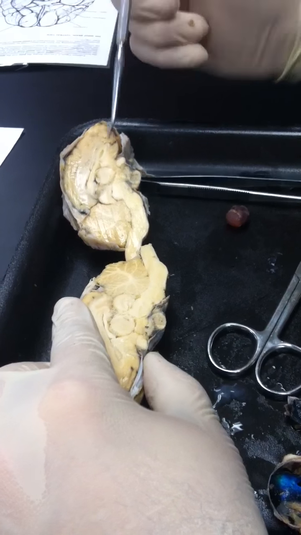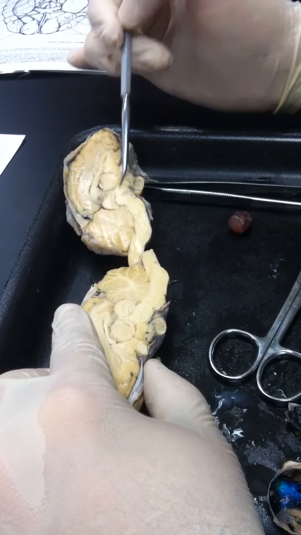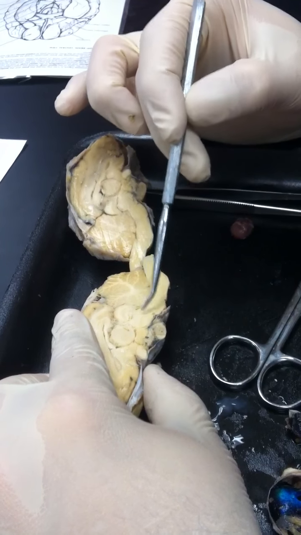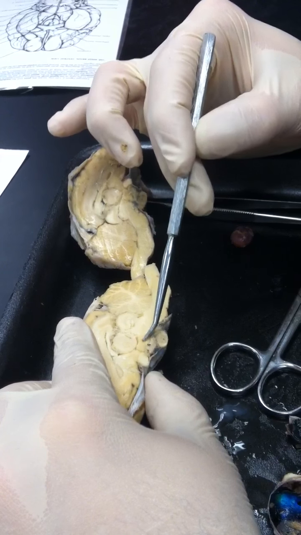Another thing that normally is true, you can see it on this brain on both sides, is that the hypothalamus is darker than the midbrain. See how this is pretty white and this is a little darker? Okay, that's going to be the hypothalamus.